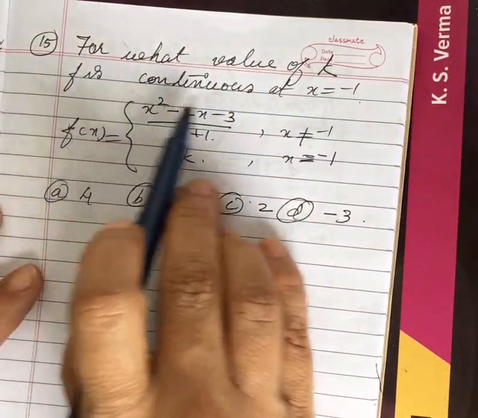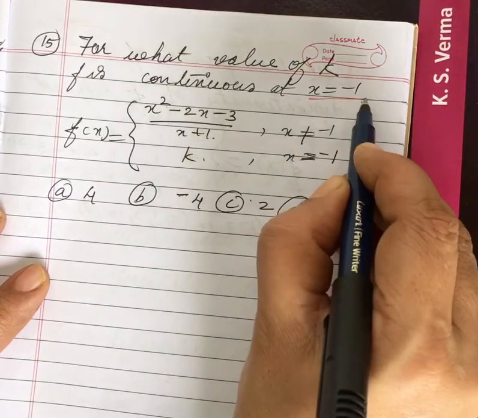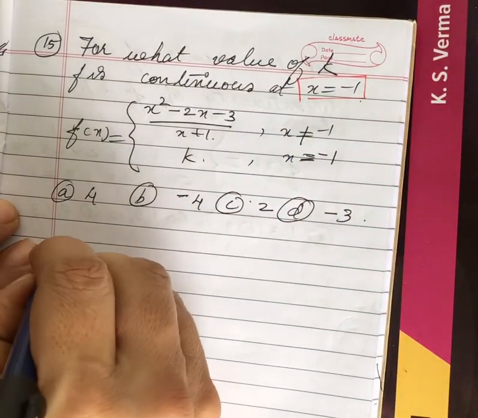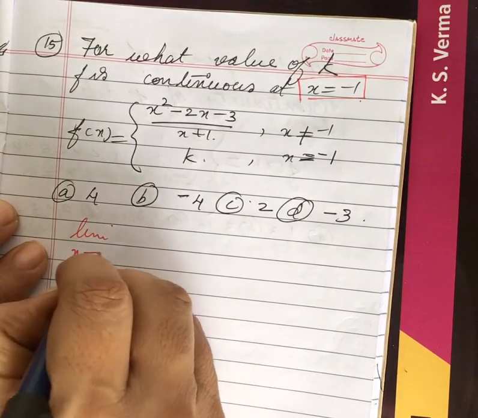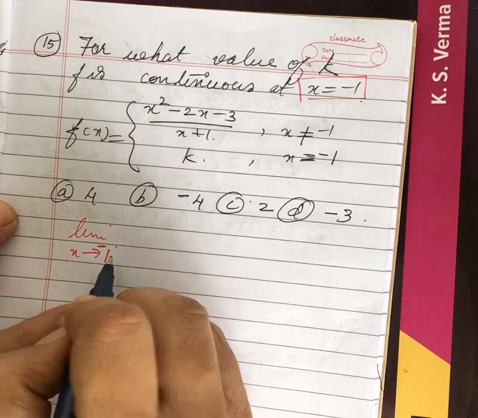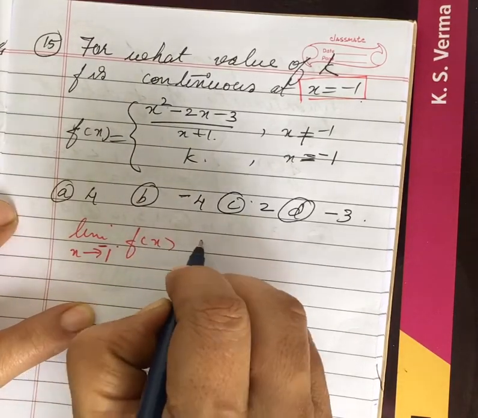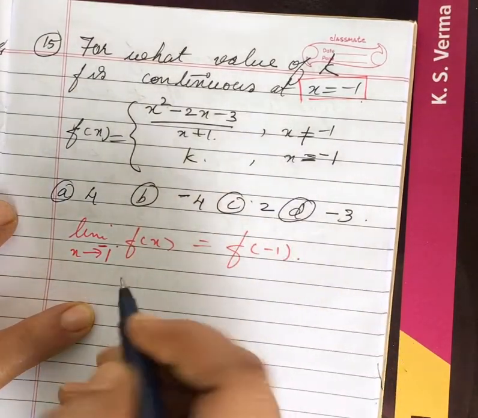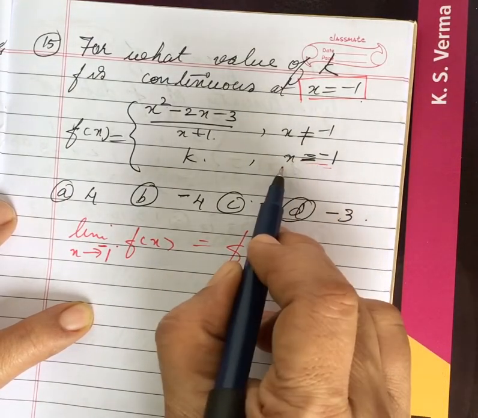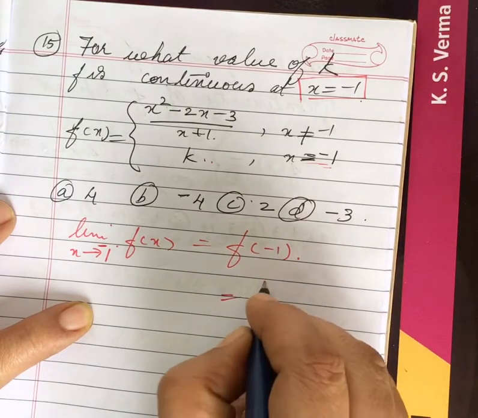For what value of k is the function continuous at x equal to minus 1? You are given that the function is continuous at that point, and you can write the definition of continuity: limit x tends to minus 1 of f of x equals f of minus 1. And f of minus 1 is the function value when x equal to minus 1. When x equal to minus 1, the function value is k.